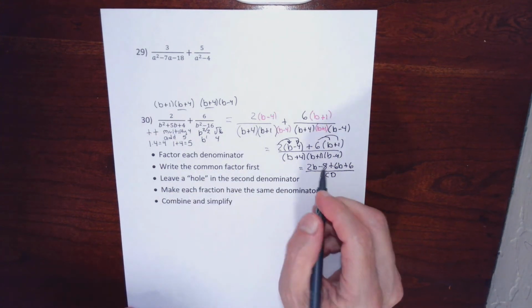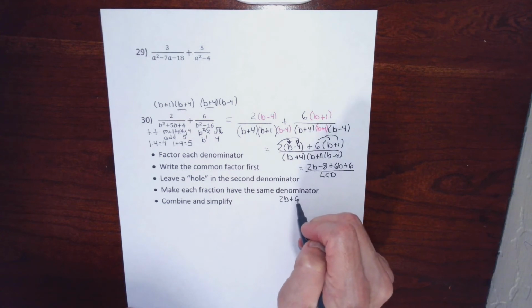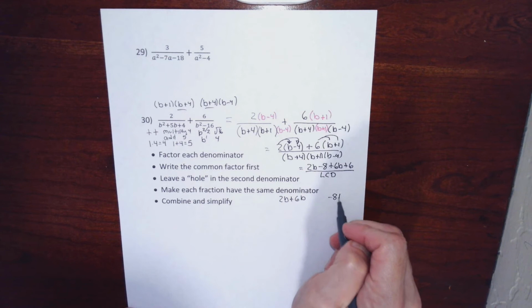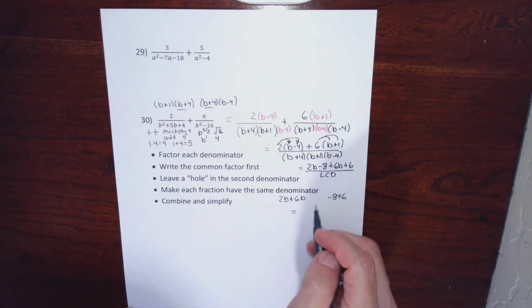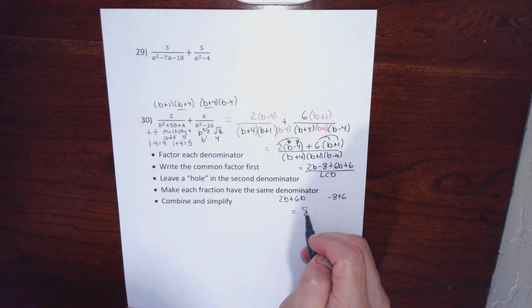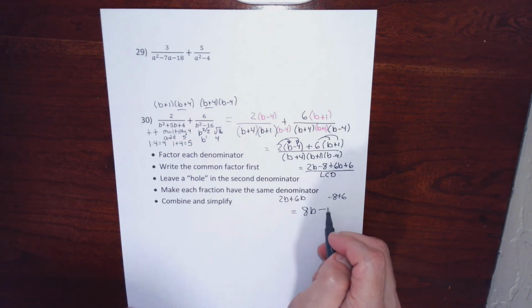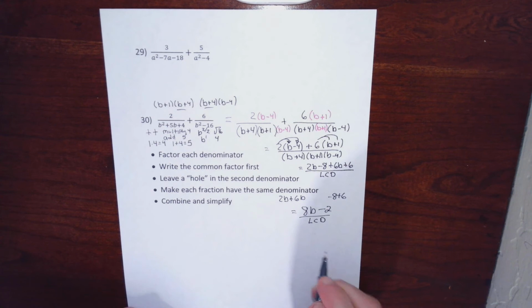Now in the numerator, I have a 2b and a 6b that are like terms, and I have a minus 8 and a positive 6 that are like terms. So when I go to simplify the numerator, I add the 2b and the 6b and get 8b. The negative 8 and 6 have opposite signs, so I'll subtract and get the sign of the larger and get a negative 2. Not going to write my denominator down yet because I don't really have the best answer.